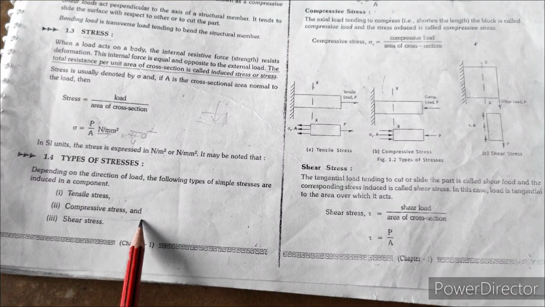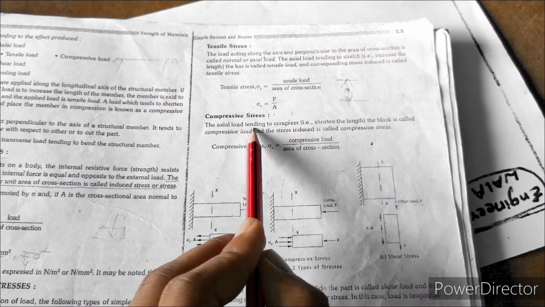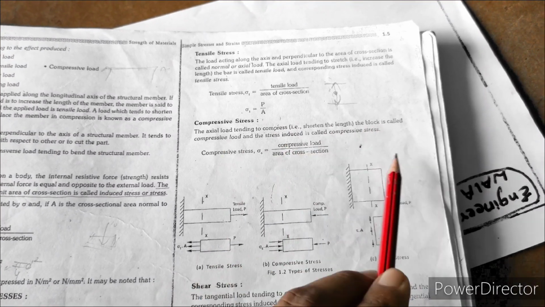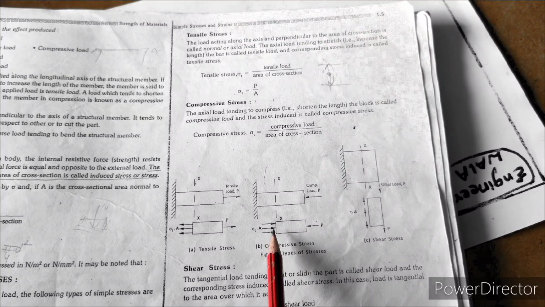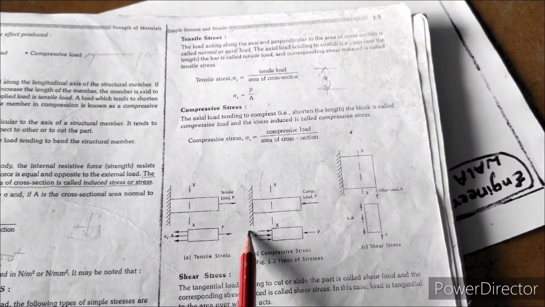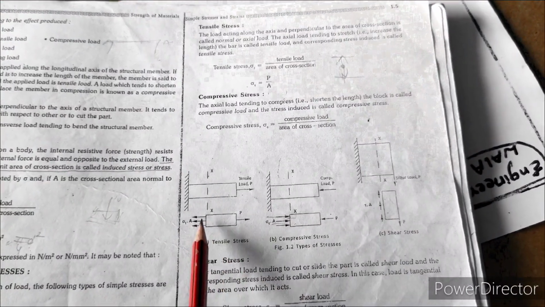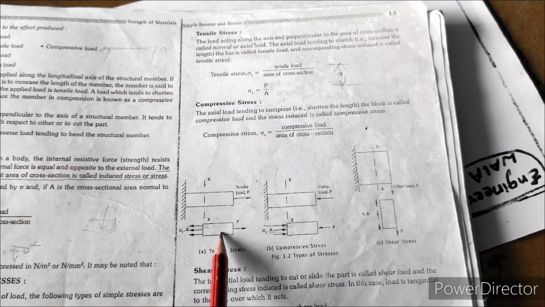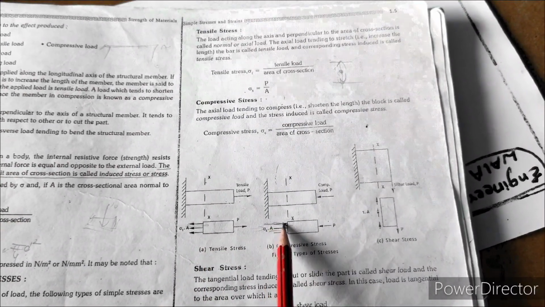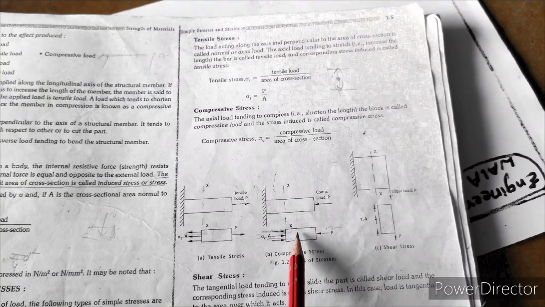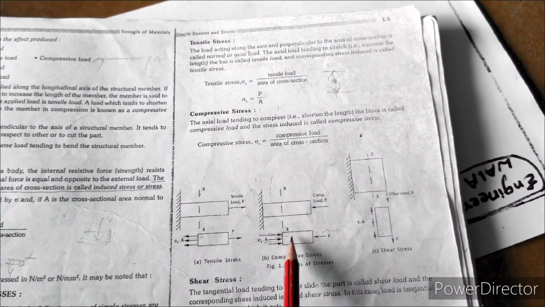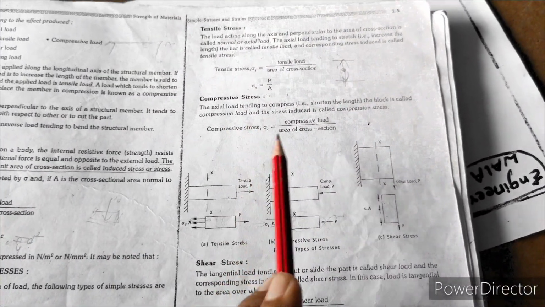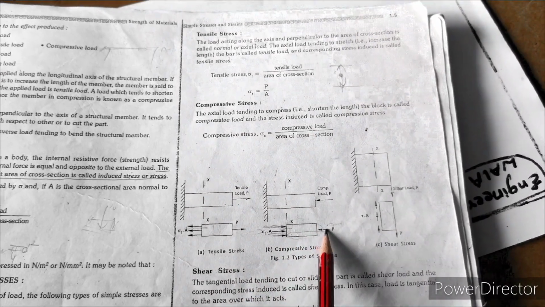The second one is compressive stress. Compressive stress is an axial load tending to compress or shorten the length of the block. In tensile stress, both forces go outside, and the breakage is at the center of the body. In compressive stress, forces come inside the body, so it compresses the body and reduces the length. It is known as compressive stress per unit area.